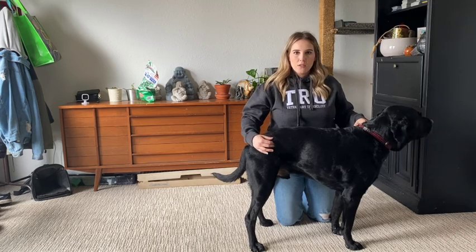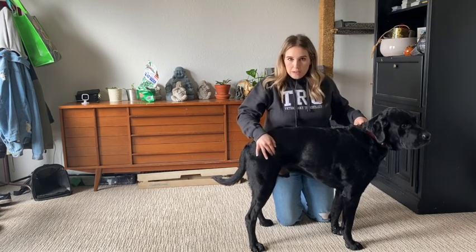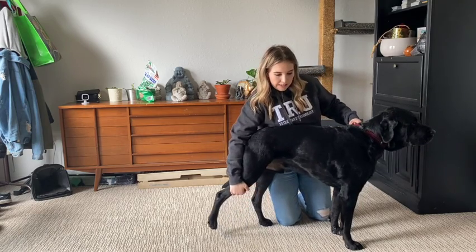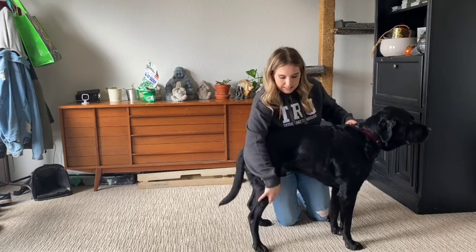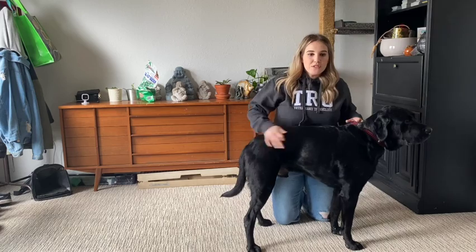It originates on the cranial wing of the ilium and inserts on the lateral femoral fascia. It flexes the hip as well as extends the stifle. Good boy. Then we have the superficial gluteal.